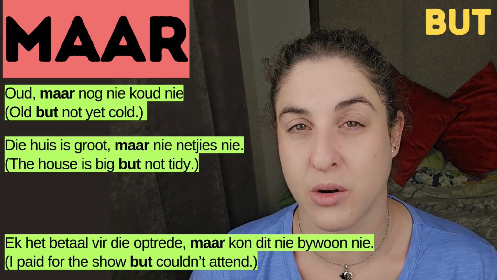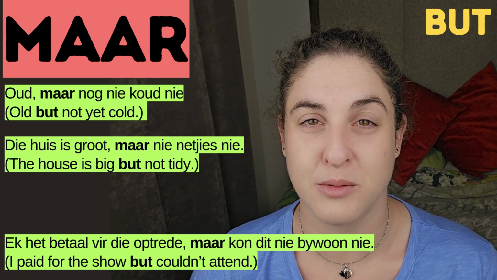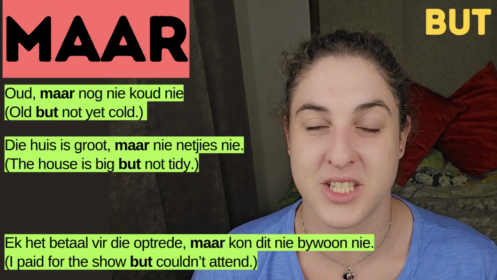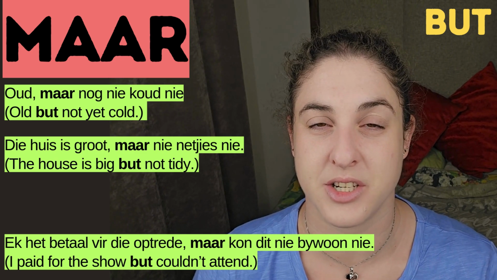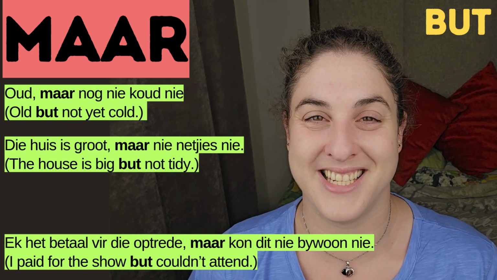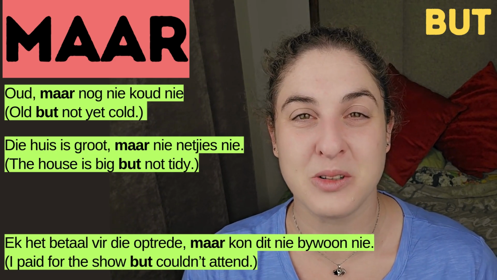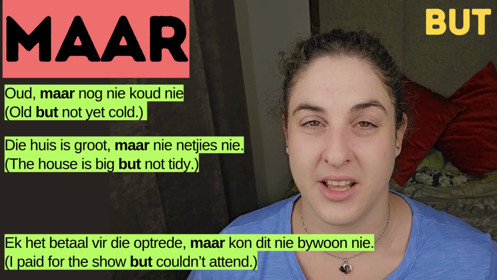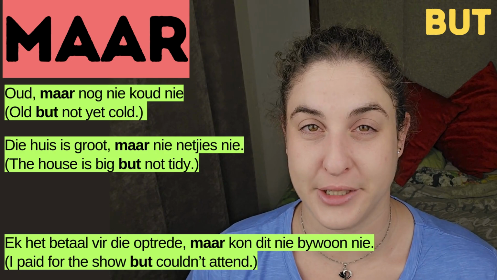Oud, maar nog nie koud. This is an Afrikaans saying. The direct or literal translation in English is old, but not yet cold. That means that they are old, but they still have a very lively sex life.